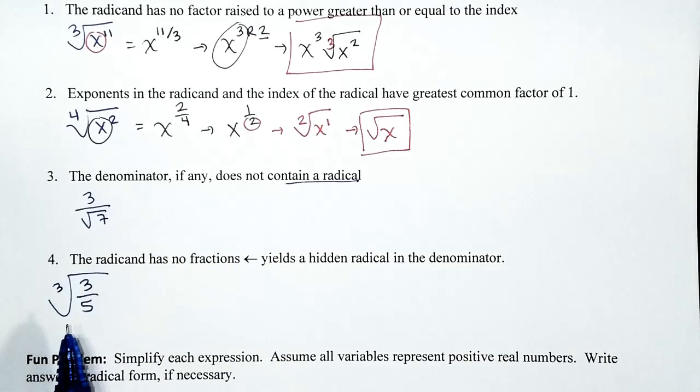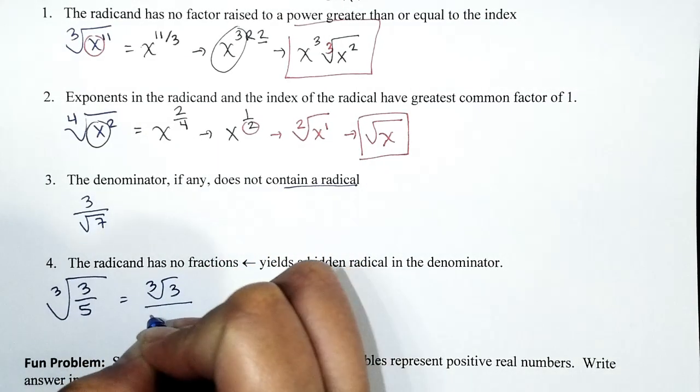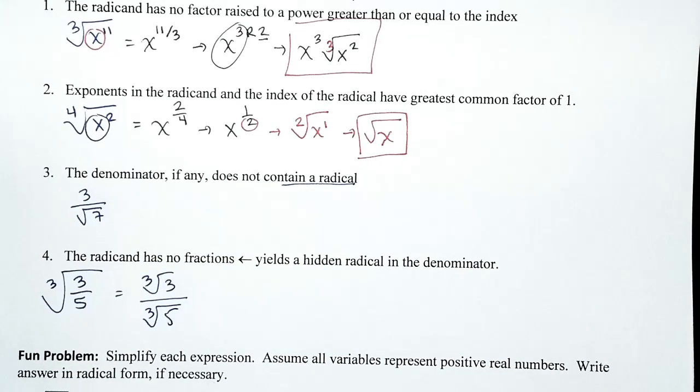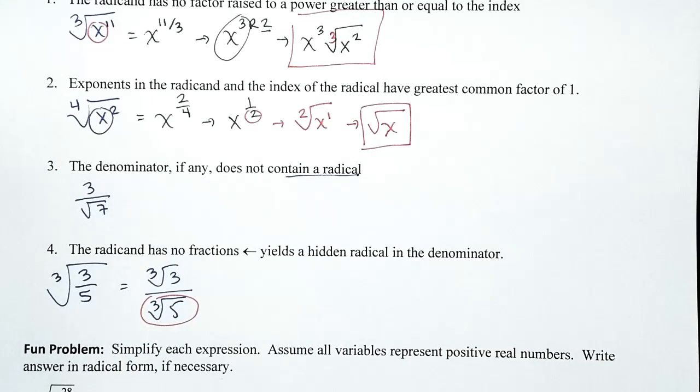When we use the quotient rule to split the top from the bottom, this will give us cube root of the numerator over cube root of the denominator. When we use the quotient rule to rewrite the radical, it's a little bit easier to see why this is not simplified. It's not simplified because we had a hidden radical in the denominator.